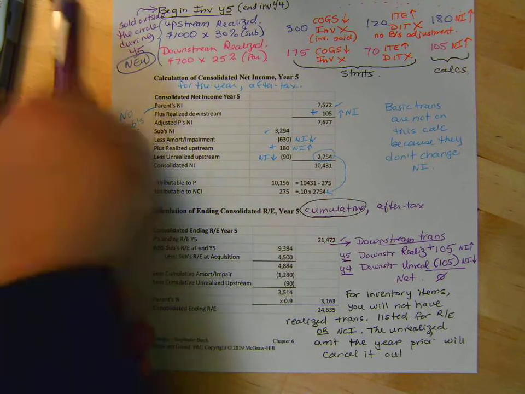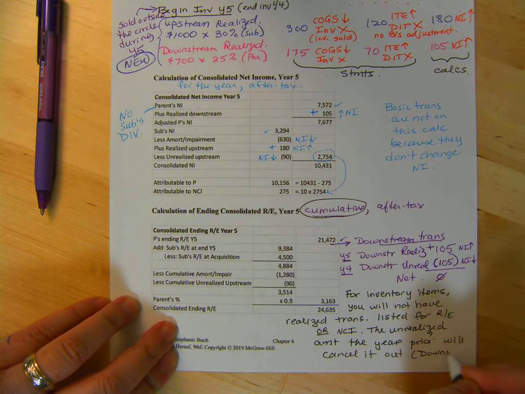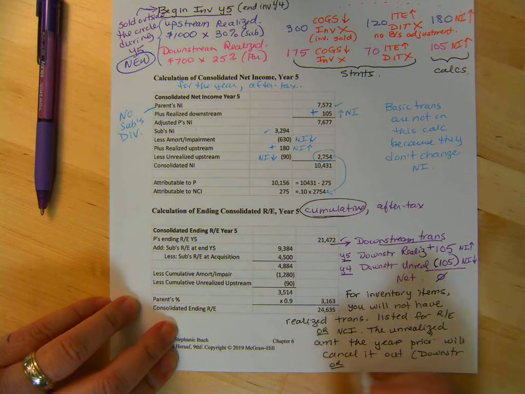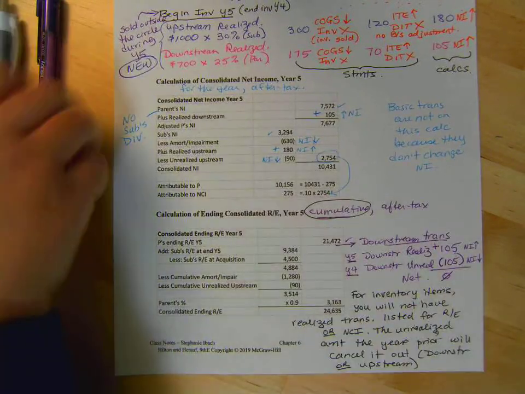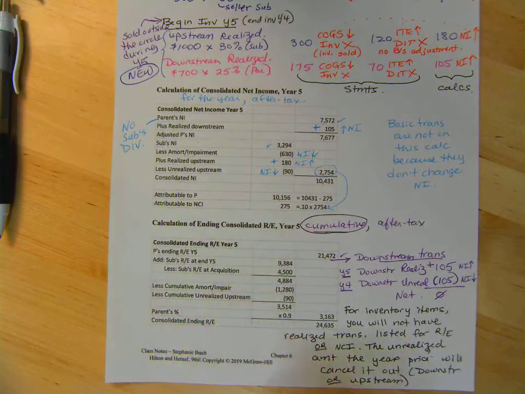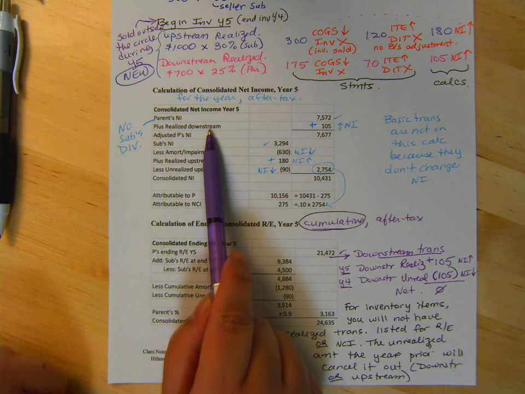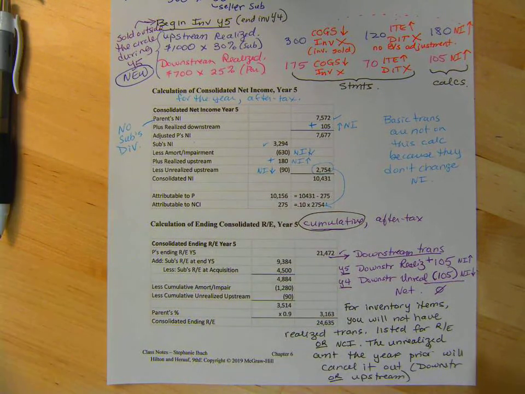Okay. Oh, and that's downstream or upstream. Okay, then wait a second. Why do I have realized M up here for net income? I thought it would be canceled out.